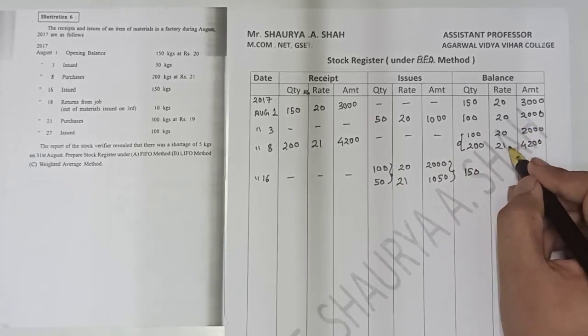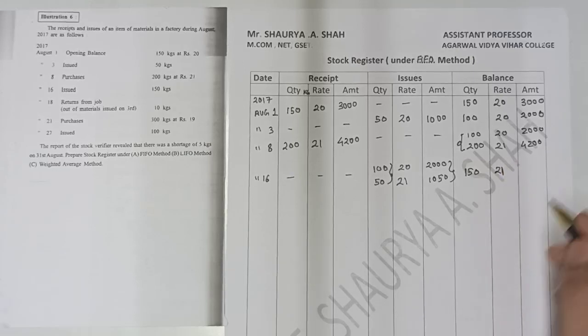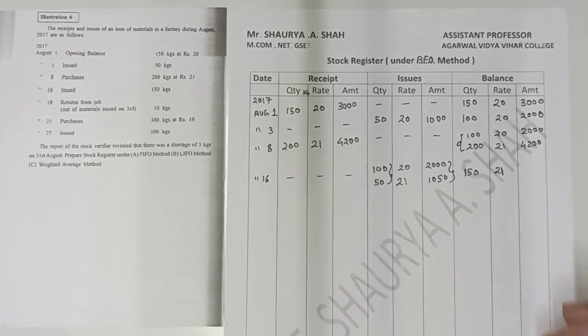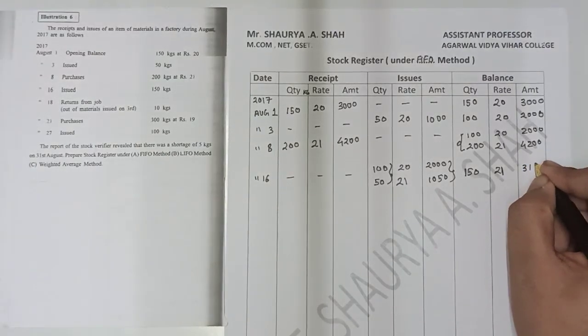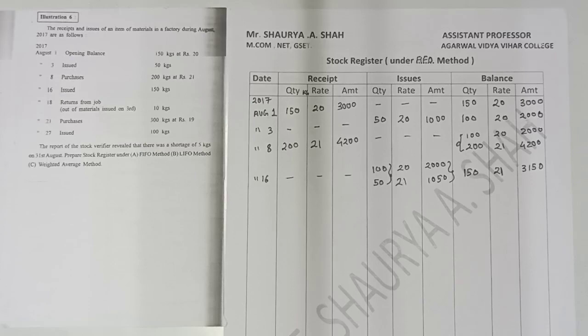It is completely from this particular lot, so 150 into 21 rupees gives me the answer of 3150 rupees, right? I hope it is clear to each and every student. So this is how you need to work out the FIFO method, right?